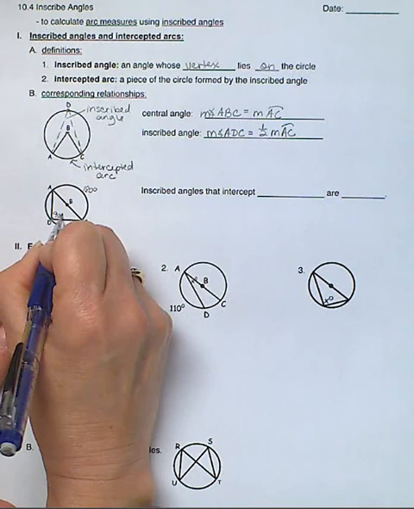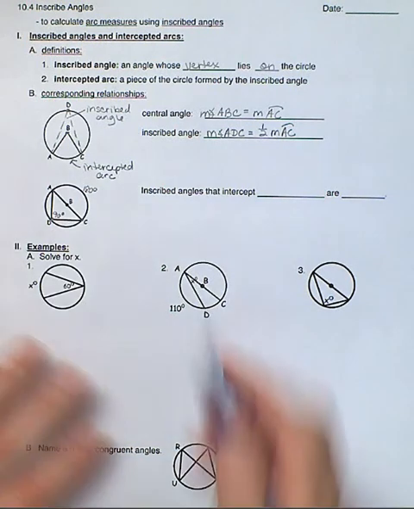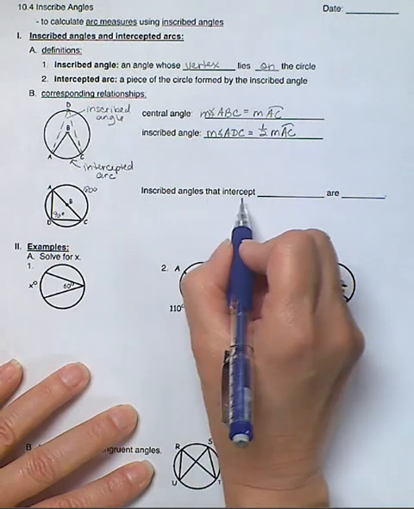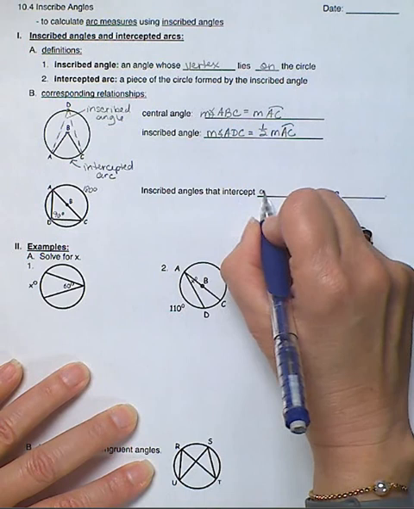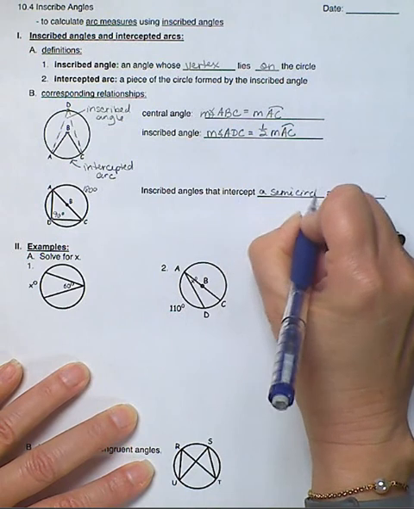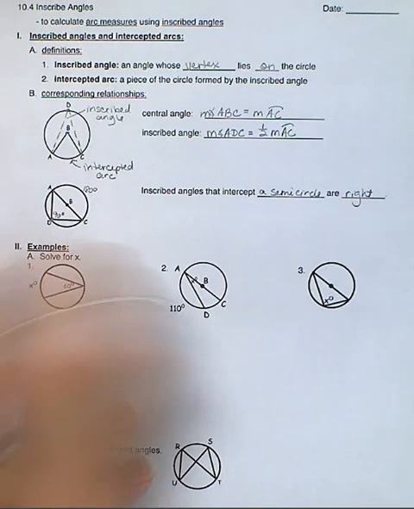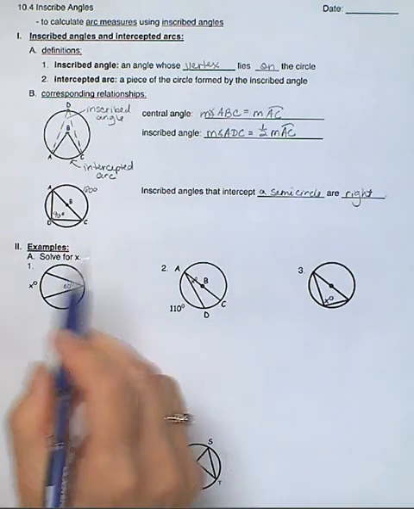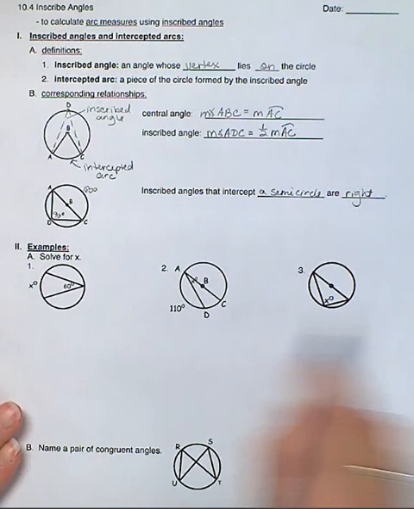So there's a theorem that summarizes that. It says inscribed angles that intercept a semicircle are right. So I kind of informally proved that, but that's the theorem. Inscribed angles that intercept a semicircle are right. So let's look at some examples.